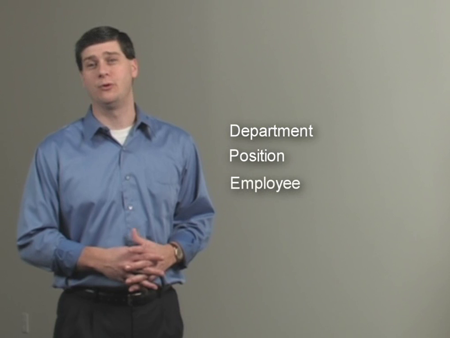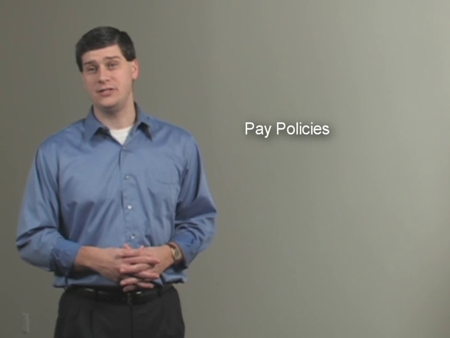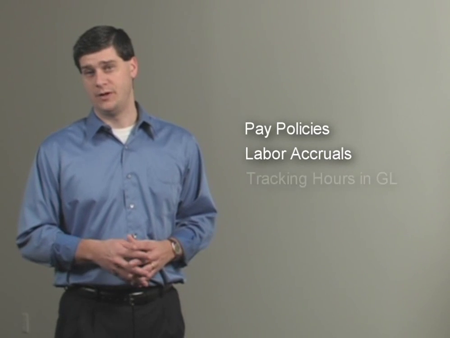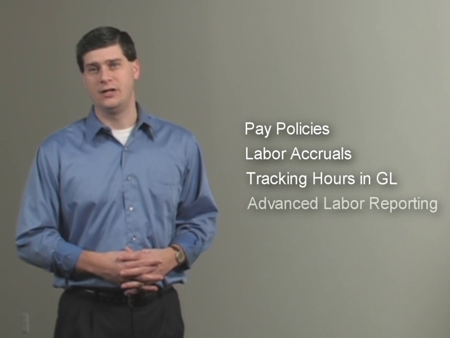To review, advanced labor reporting provides detailed labor reports to be used for analyzing payroll costs and FTE allocations. Advanced labor reporting breaks down the data by department, position, employee, and even pay code. We have now reviewed all 4 features of advanced payroll: pay policies, labor accruals, posting payroll hours to the general ledger, and advanced labor reporting. As you can see, advanced payroll equips Dynamics GP to meet complex payroll needs in a variety of industries.